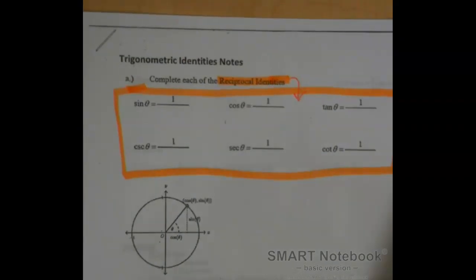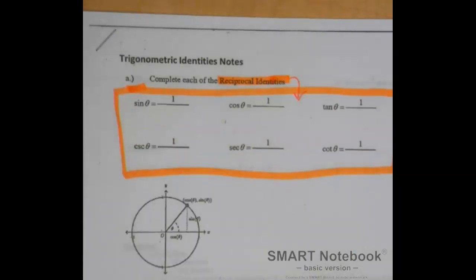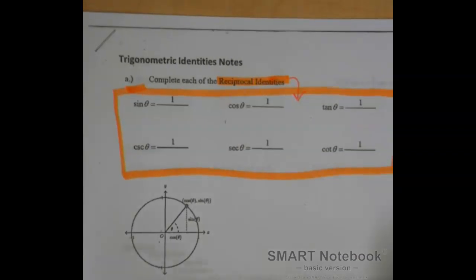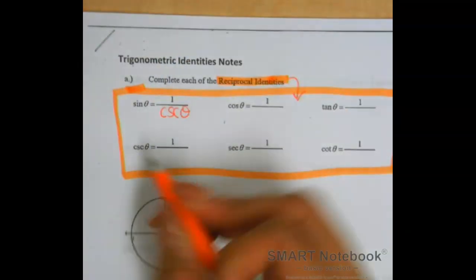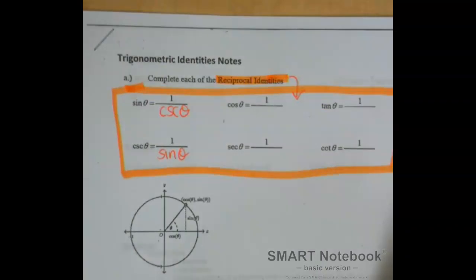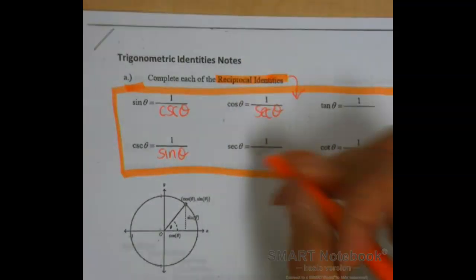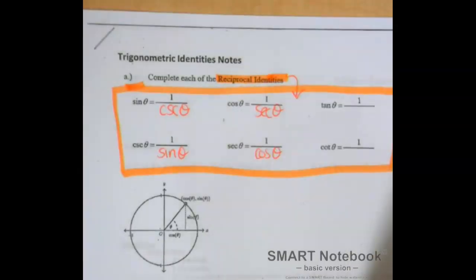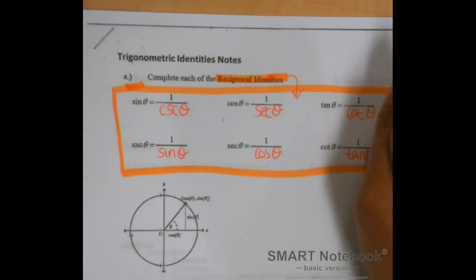So with reciprocal identities, just pretty simple, because we've been talking about this for weeks. Valeria, what's the reciprocal for sine? Cosecant, CSC of theta, which means that the reciprocal for cosecant would just be sine of theta. What's the reciprocal for cosine, Valeria? Secant, which means that the reciprocal for secant would be cosine. What's the reciprocal for tangent, Valeria? Which means that the reciprocal for cotangent would just be tangent.